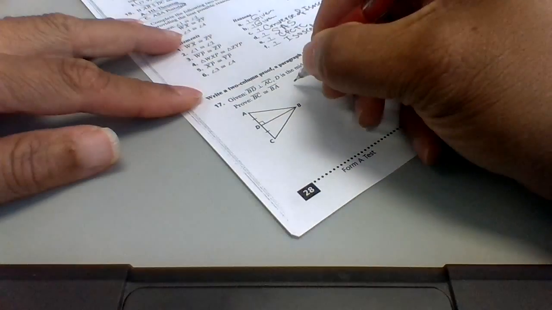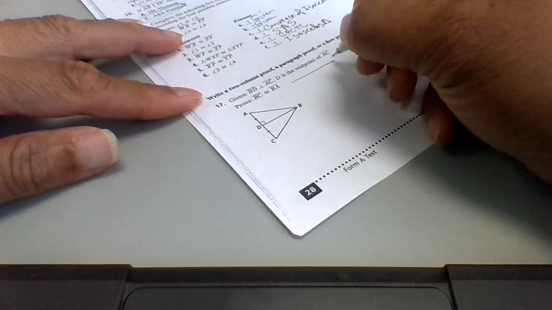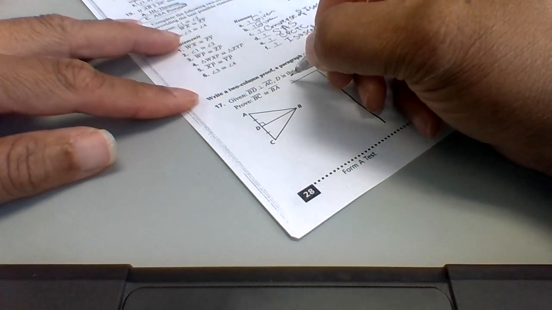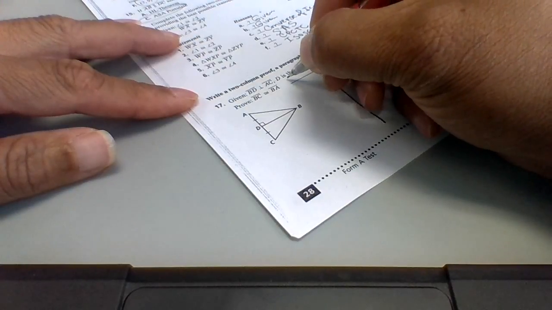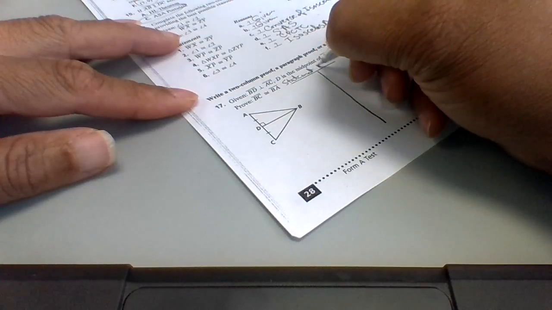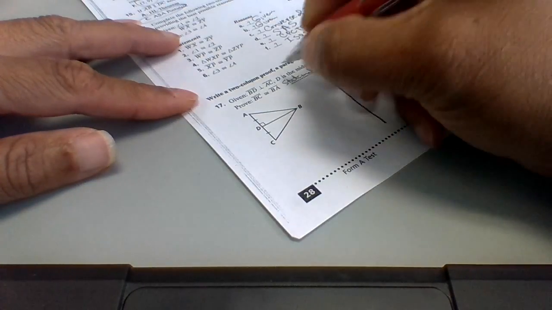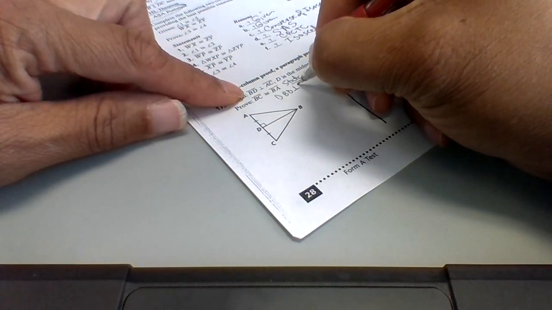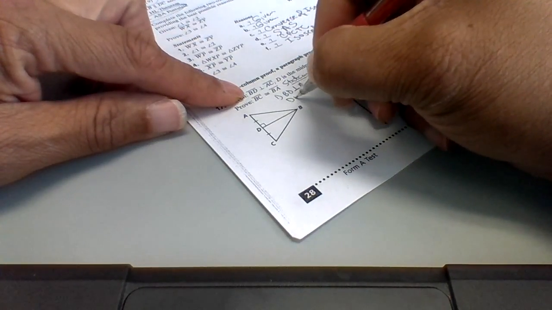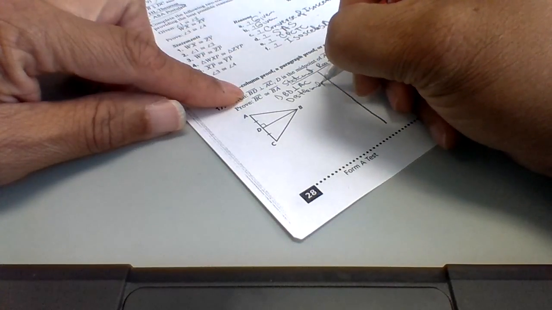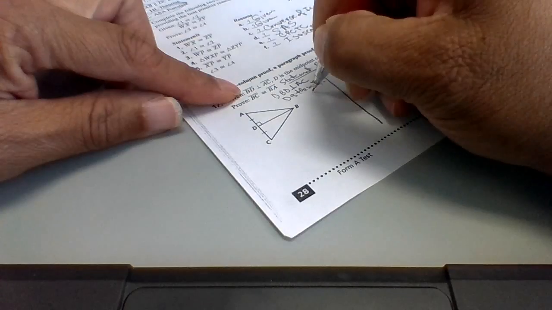Next one. Okay, set up a table. This is going to be the statements, and this is the reasons. And number 1, BD is perpendicular to AC and D is the midpoint of AC.